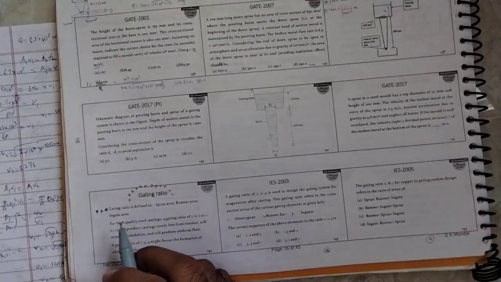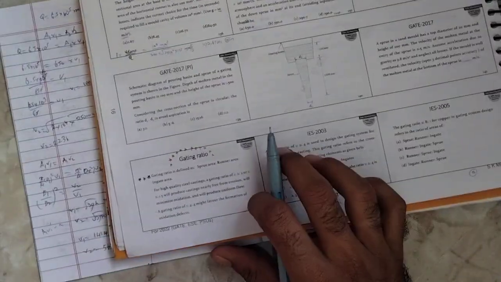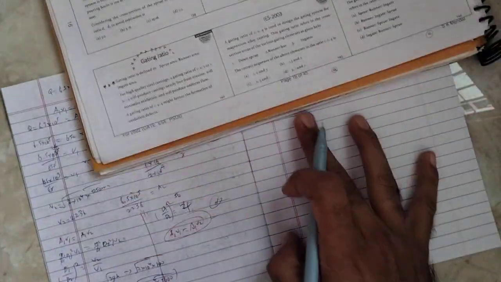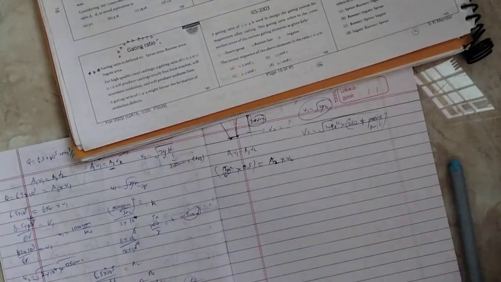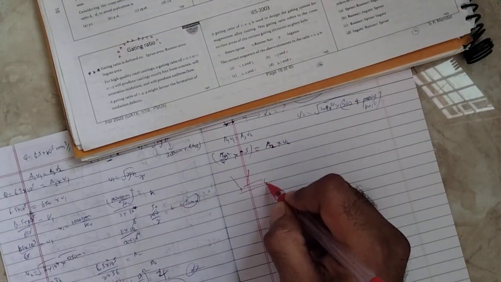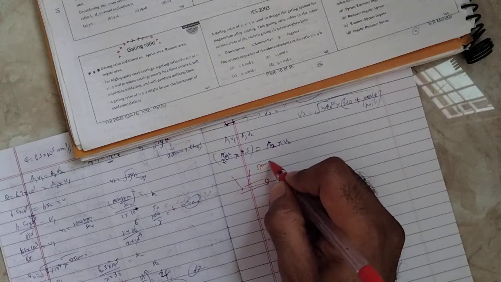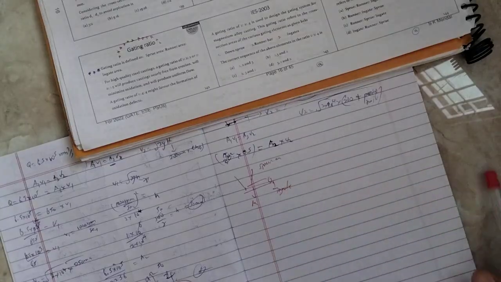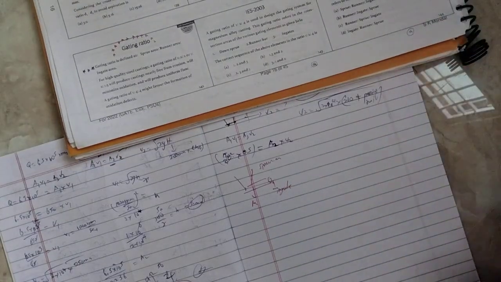This is also one of the most important things that you want to see, because this is called gating ratio. Gating ratio is defined as sprue area, runner area, and inlet area. So this is sprue area, this is runner area, this is inlet area. Okay, all the three are most important.